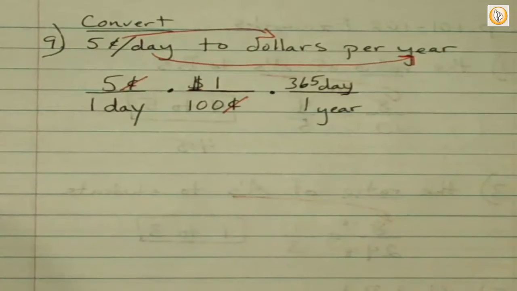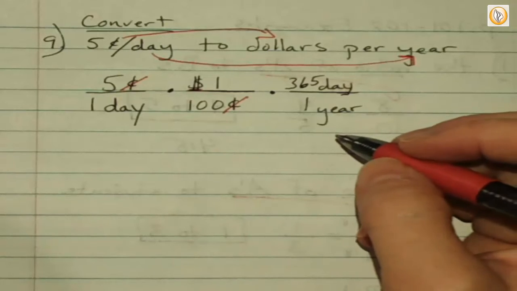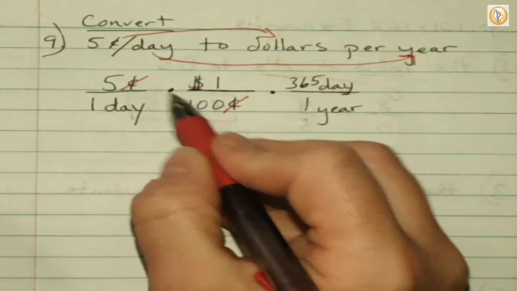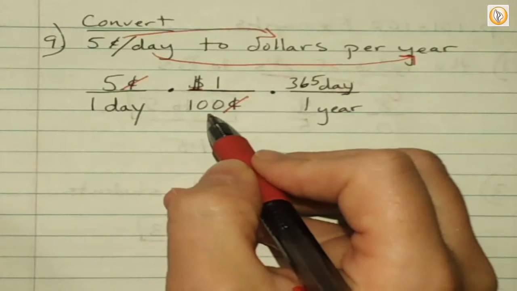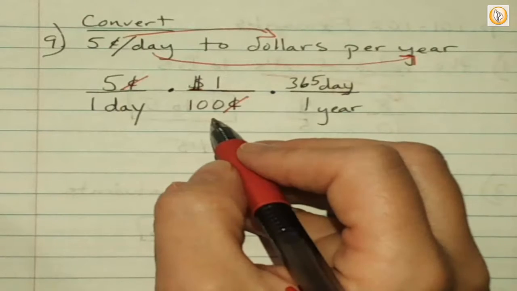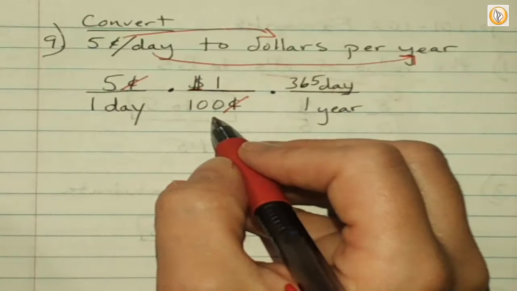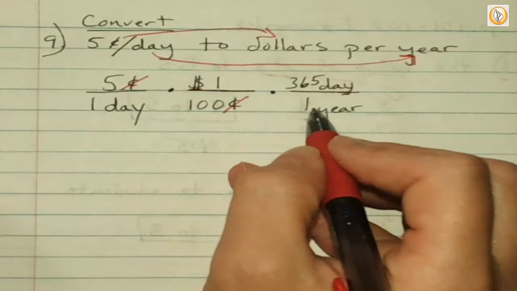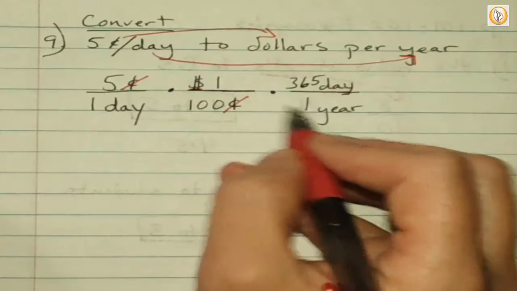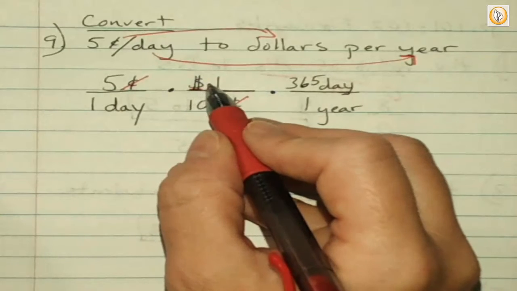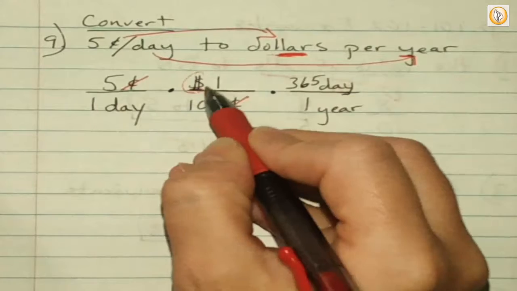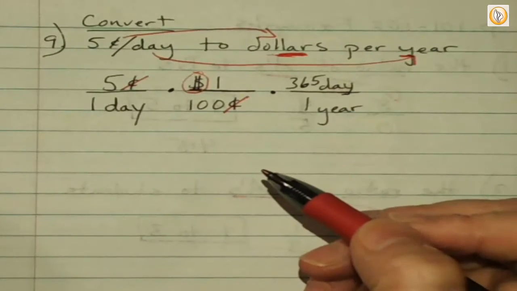Whit, why wouldn't you put the dollars on the bottom on that one all the way to the right? Because then you can cancel out. I don't want to cancel out dollars. I'm trying to get to dollars, so I'm good here. I don't need to cancel. That's a good question. We don't want to.